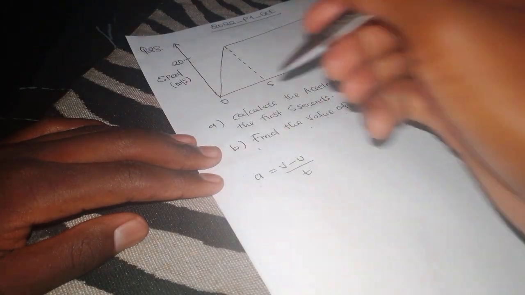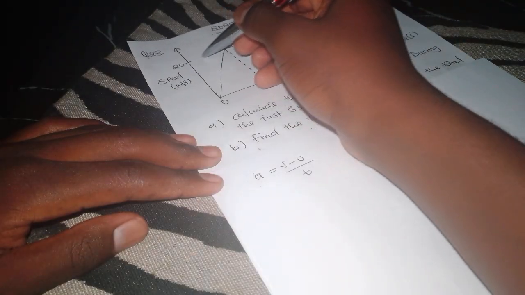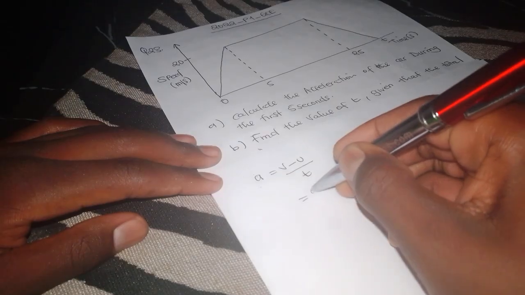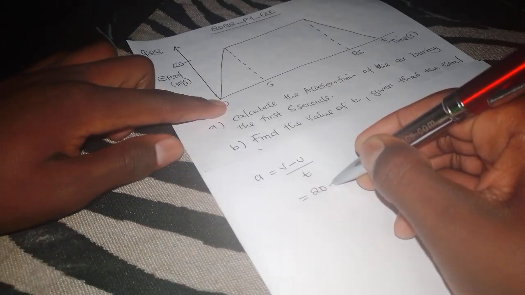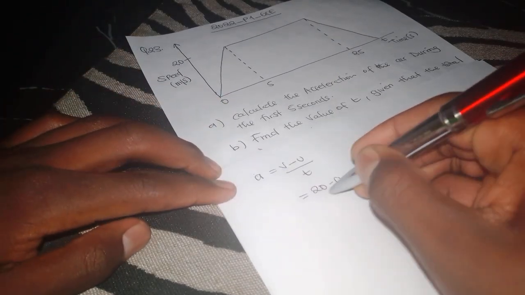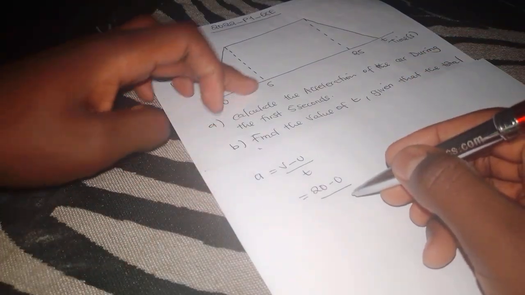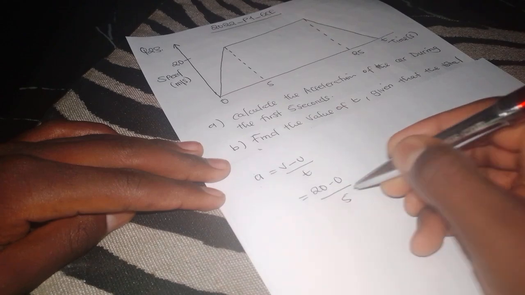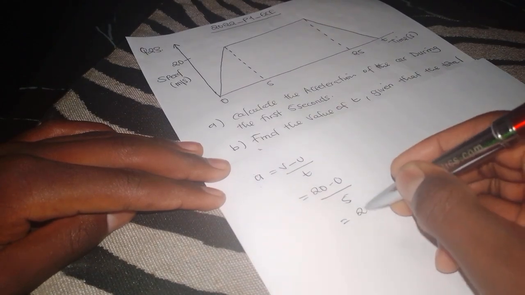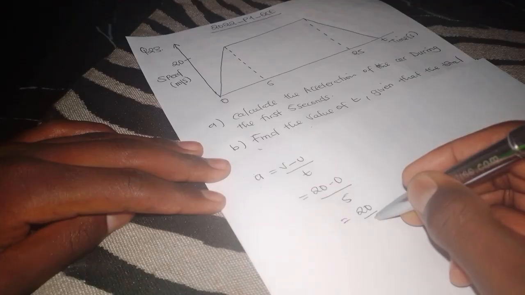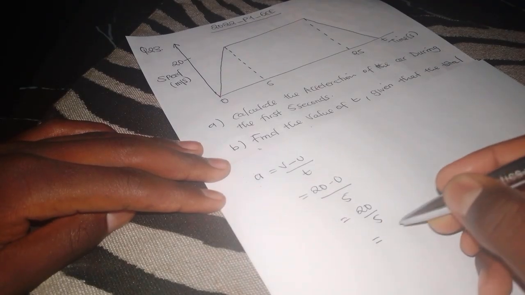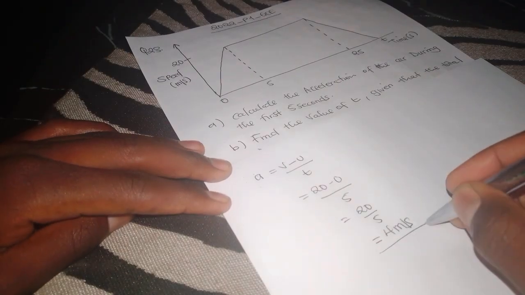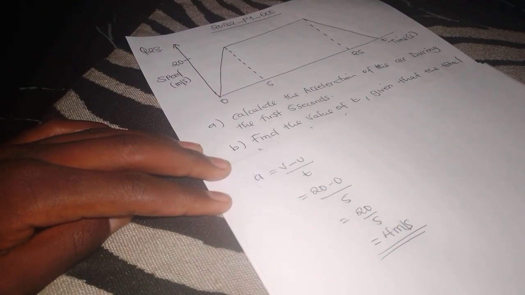So our final velocity is 20, initial is 0, and the time is 5 seconds. So 20 minus 0 over 5 is equal to 20 over 5. We're going to get 4 meters per second. Don't forget to indicate the units.